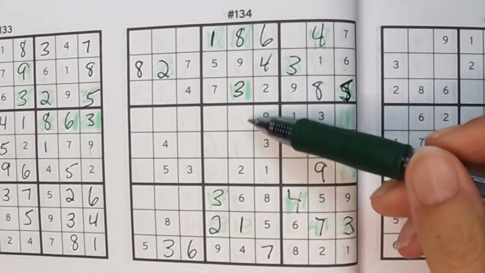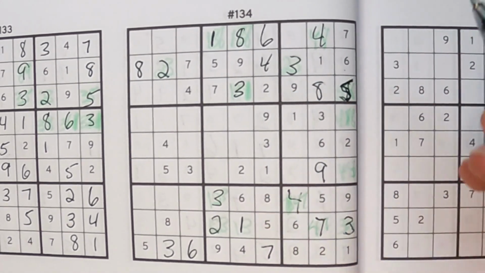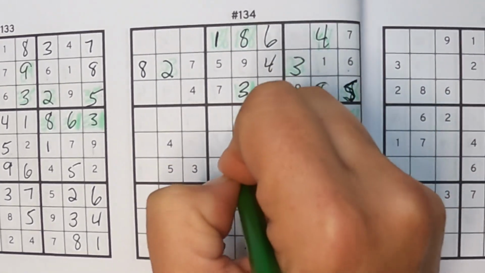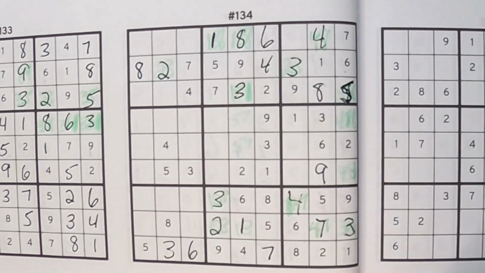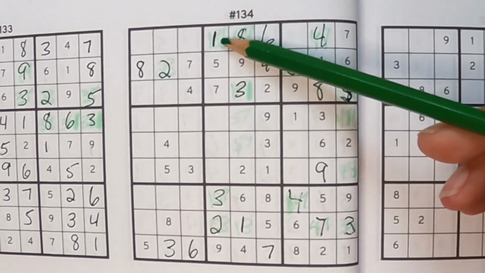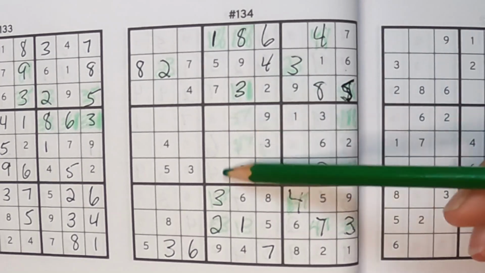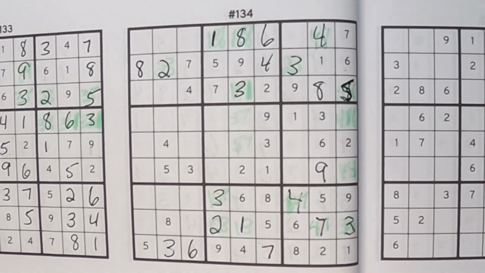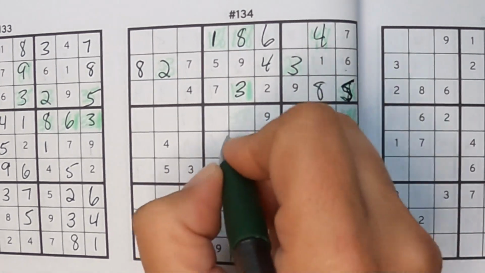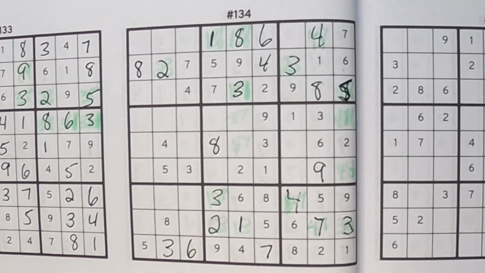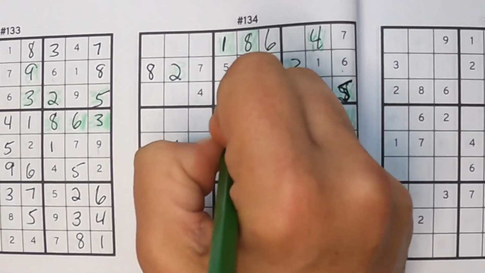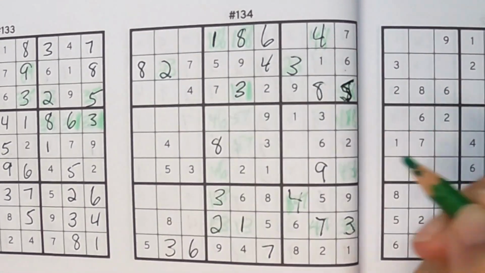If we look at this column now, we're missing 5 and 7, and I don't see any help. So 5, 7, 5, 7. For this column, we're missing 4, 6, and 8. We've got a 4 and 6 here, so this is our 8. I don't see any other help. So 4, 6, 4, 6.